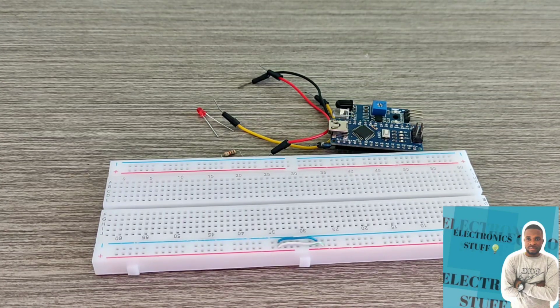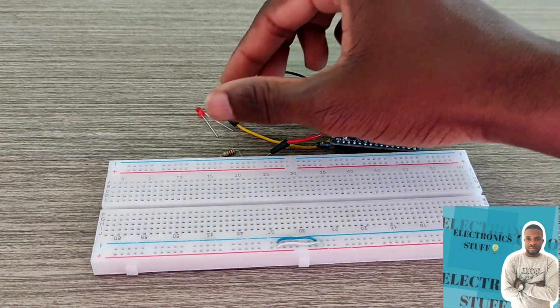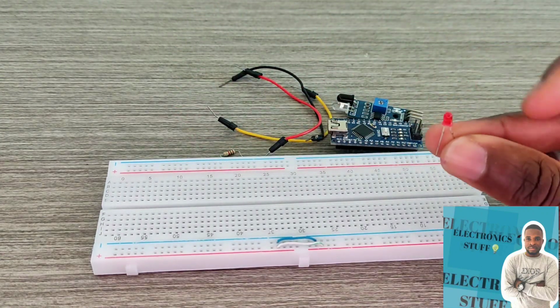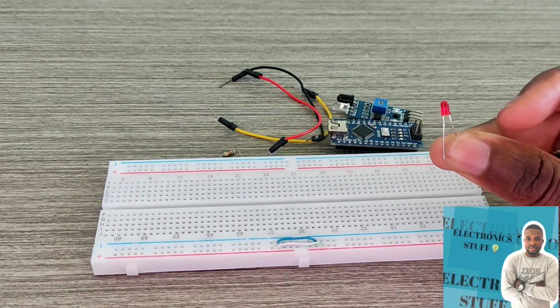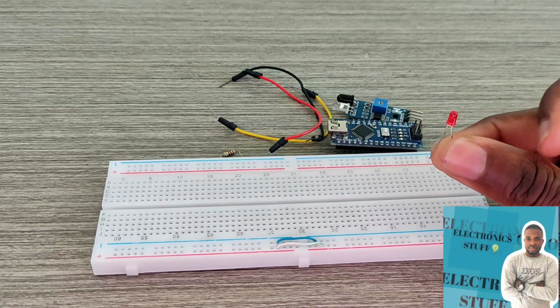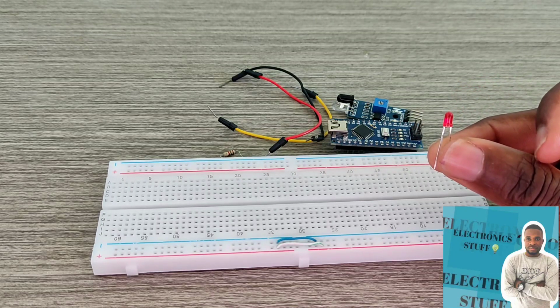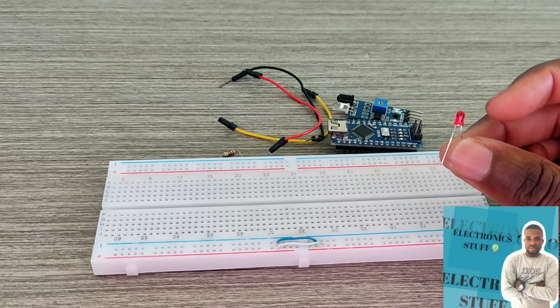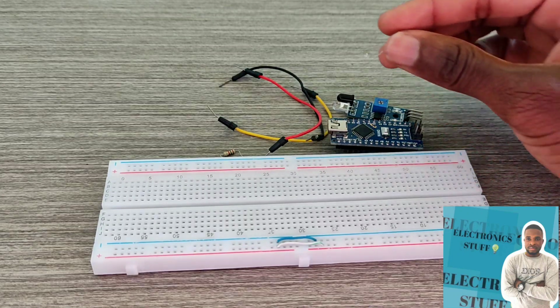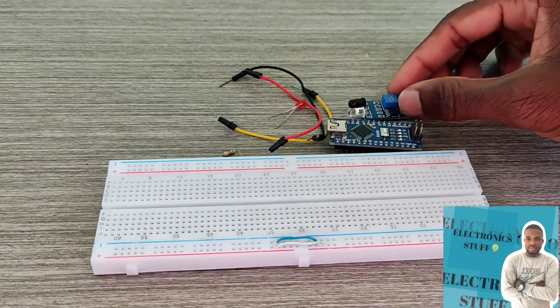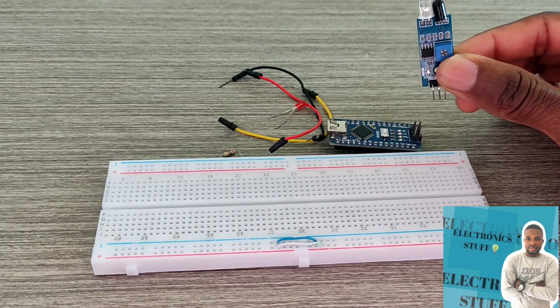The sensor is used to change the state of a device every time it detects an object. In this case the device is going to be an LED. We're going to change its state every time the sensor detects an object.